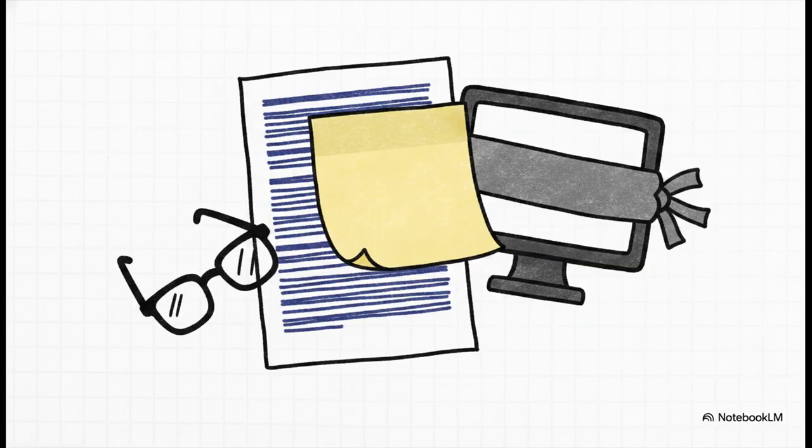Now, as your programs inevitably get longer, you're going to want to leave plain language notes for yourself or for other programmers right there in the code. You do this using comments. You can drop in 2 forward slashes for a quick single-line note, or use a slash and an asterisk for longer multi-line notes. And the brilliant thing about comments? The compiler completely ignores them when it runs the program. They are purely there to help human readers understand the logic.